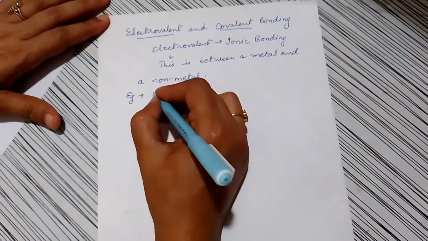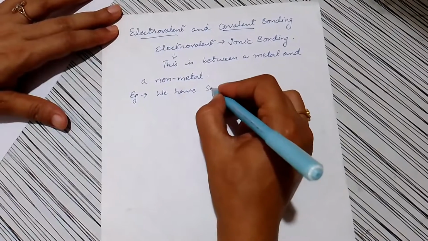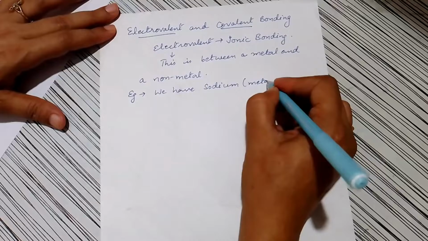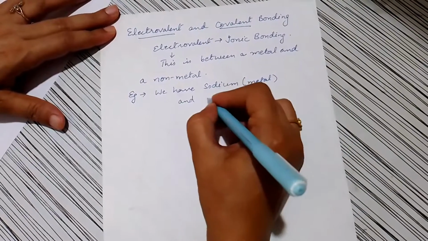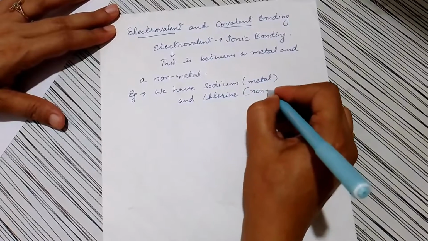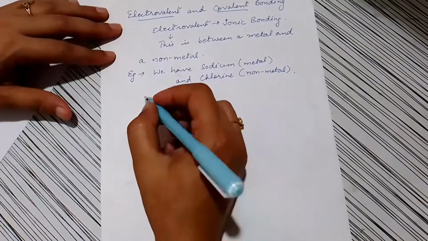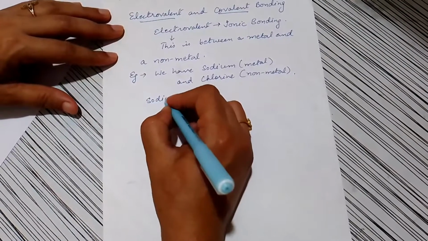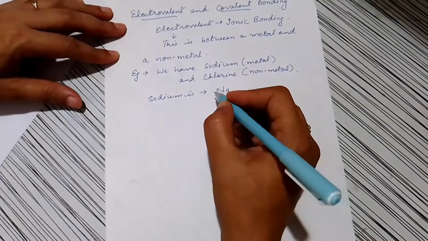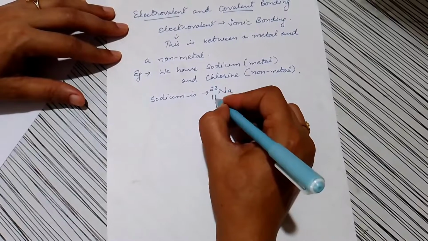Example, we have sodium metal and chlorine non-metal. So how do we show this bonding? Sodium is Na and the mass number is 23, atomic number is 11.